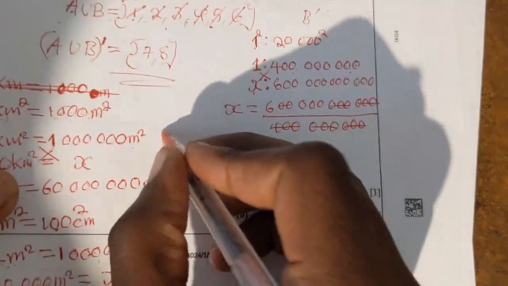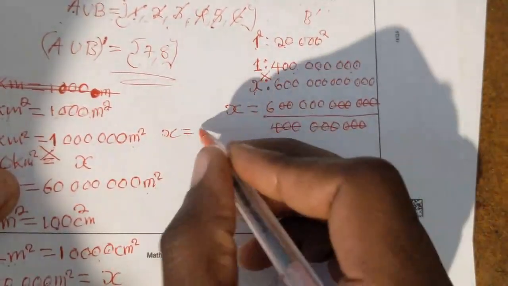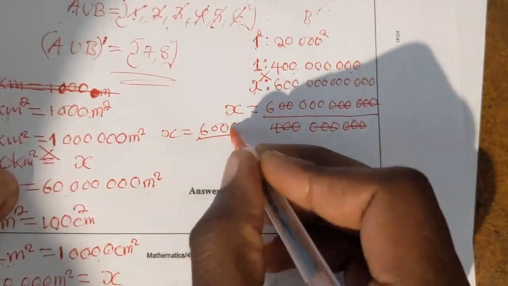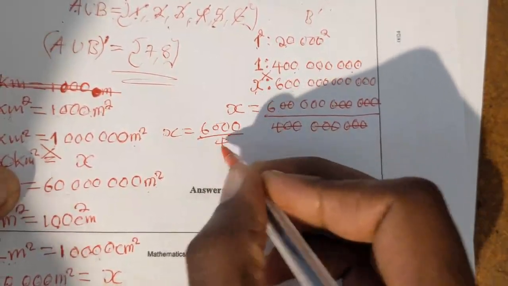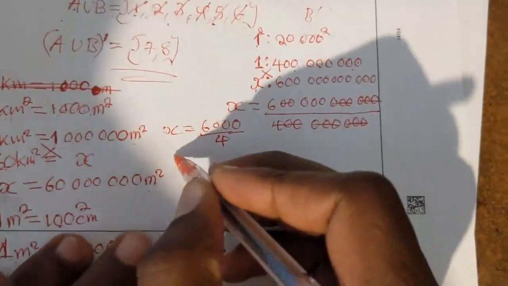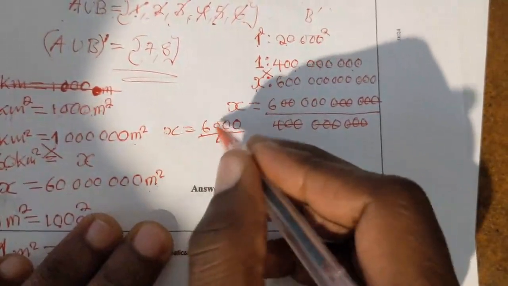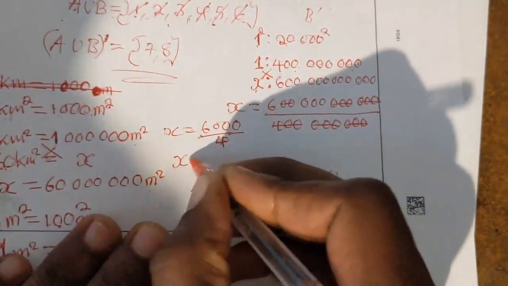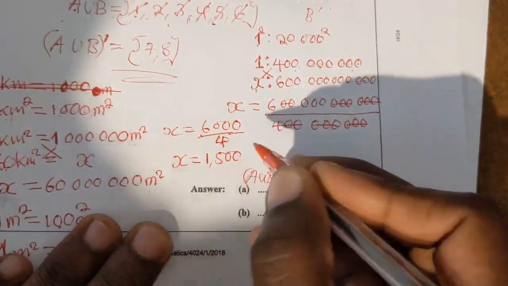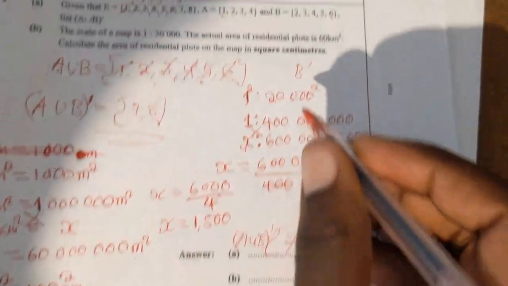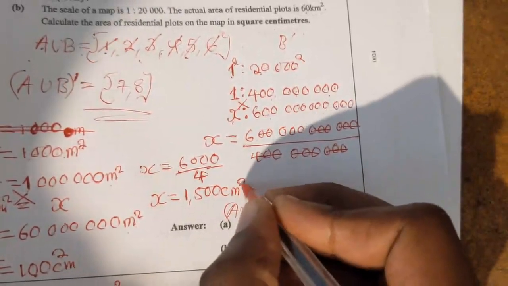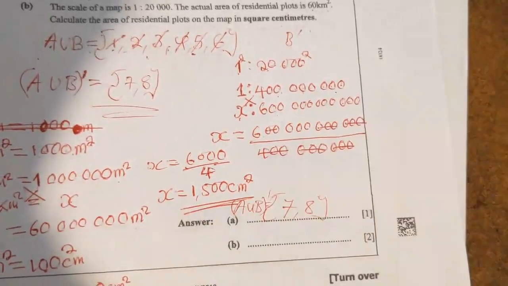So we have x is equal to 6,000, okay? 6,000, then divide by 4, like that. What is 6,000 divided by 4? So when you divide, you reduce, like something like that. When you reduce, you're going to have that x is equal to 1,500. That is what you are going to have. And it is what? In centimeter. It has to be in centimeter what? Squared. That is what they want here. So this is the answer.